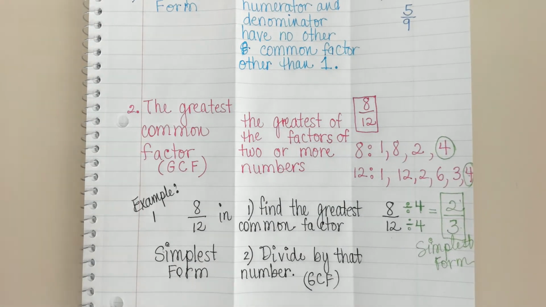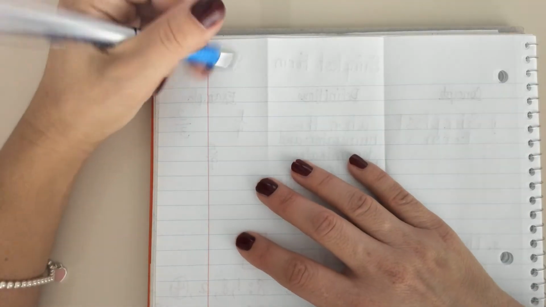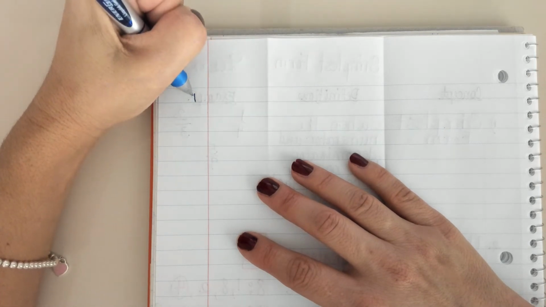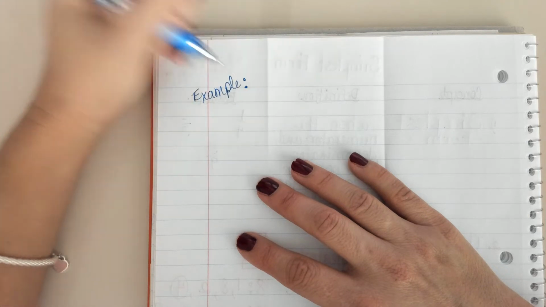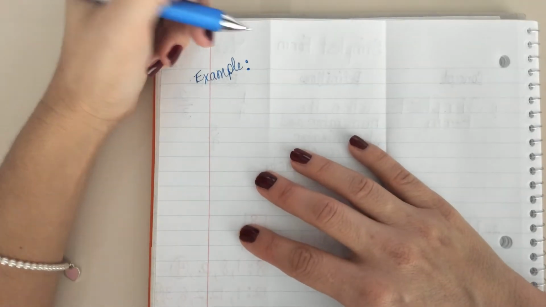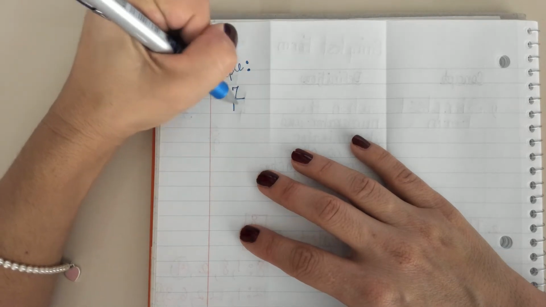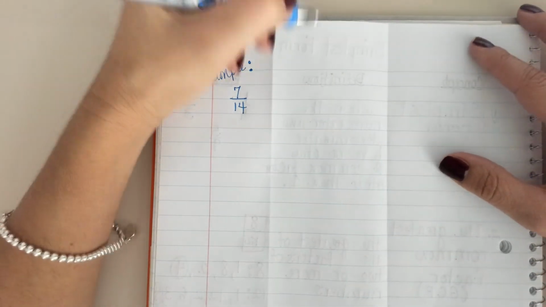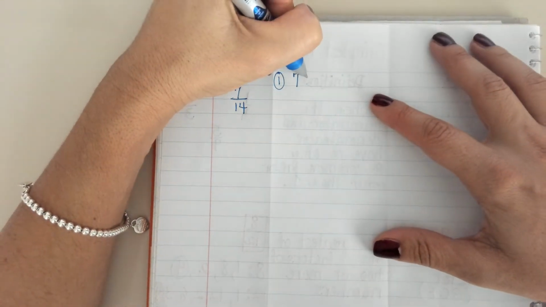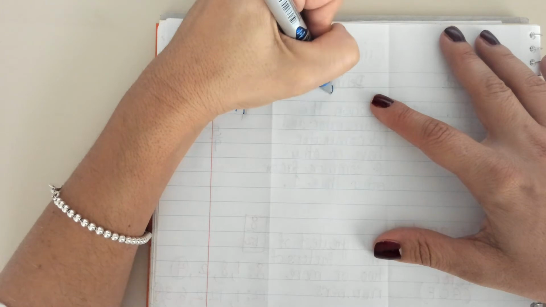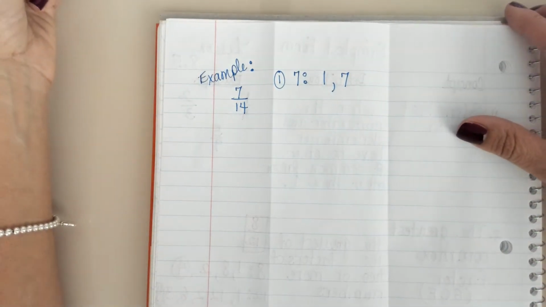Okay, let's do many more examples. I'm going to go a little bit faster. Remember that you just have to pause, rewind, and watch it again. So here we go. Here's 7/14. Step 1, I'm going to write the factors of 7. 1 times 7. That's the only way to make 7.